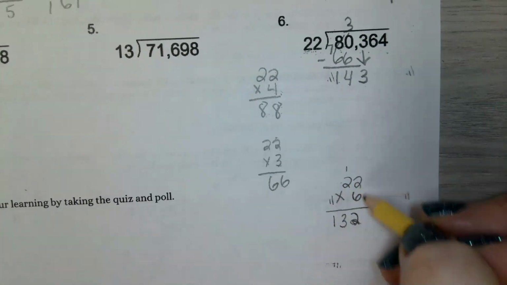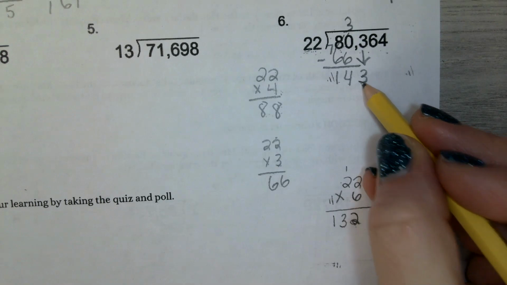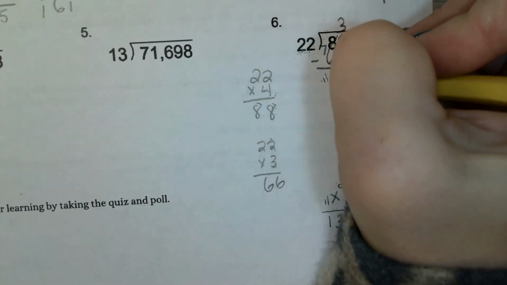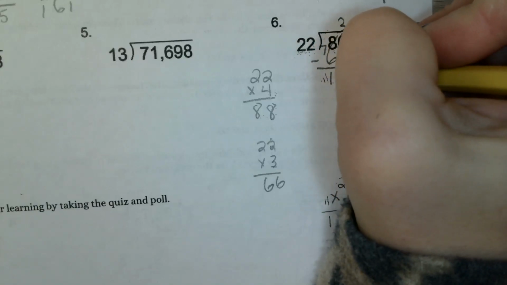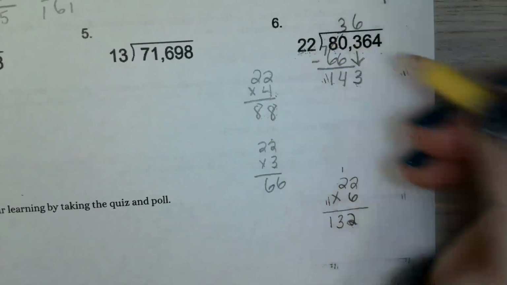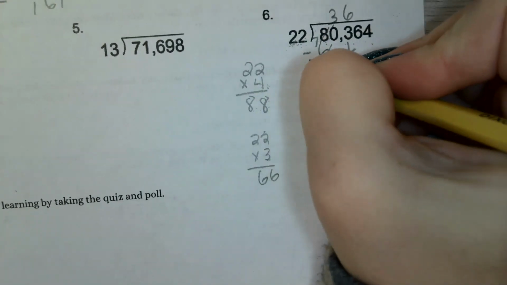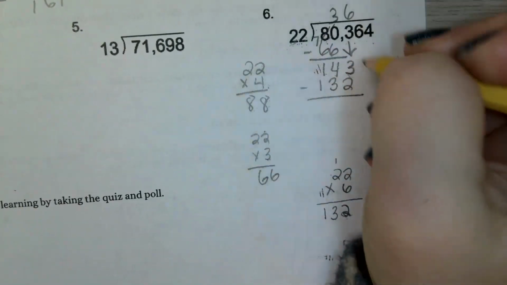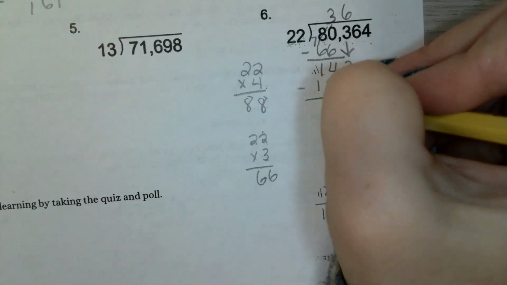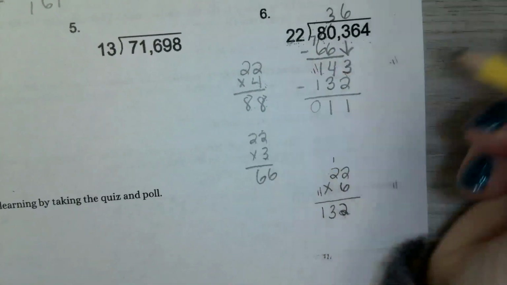I can't add in another 22. I would go over 143. So it's 6. So 22 goes into 143 without going over 6 times. 6 times 22 is 132. Let's subtract it. 3 minus 2 is 1. 4 minus 3 is 1, and that is a 0.